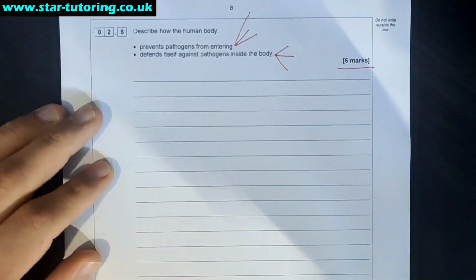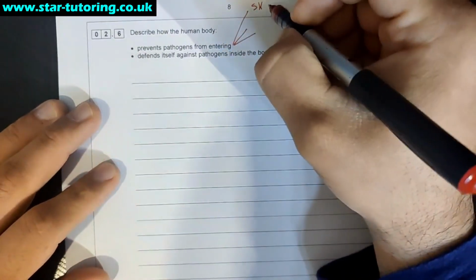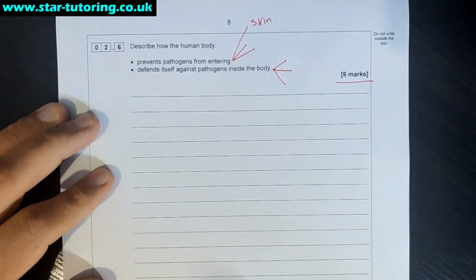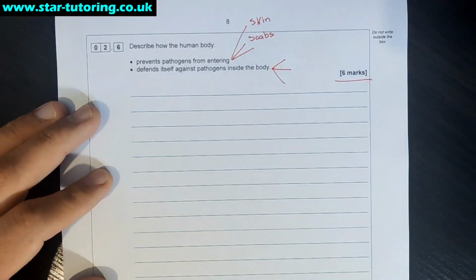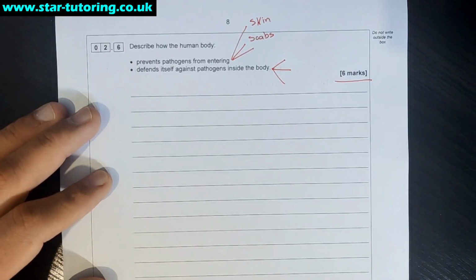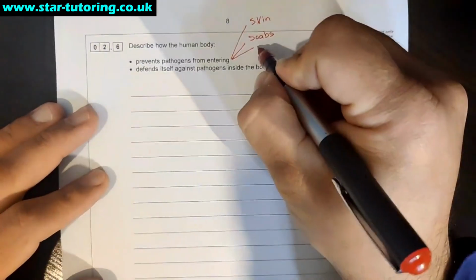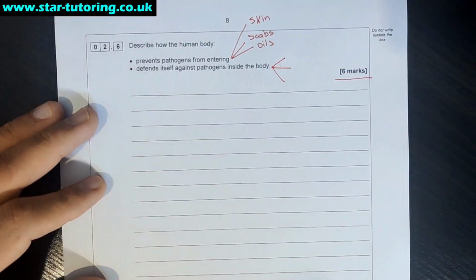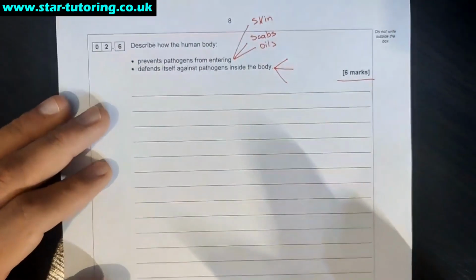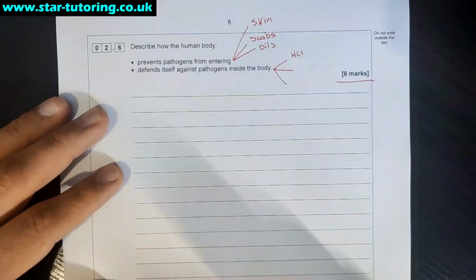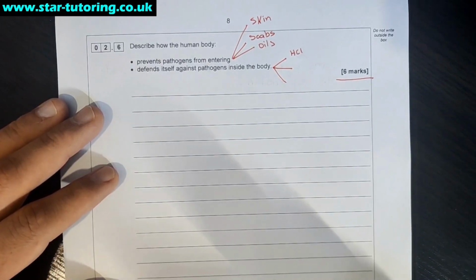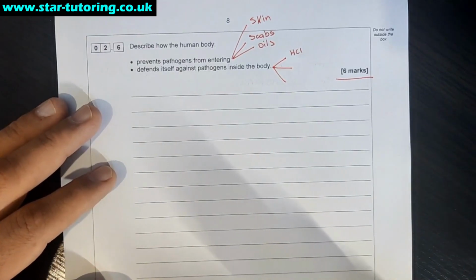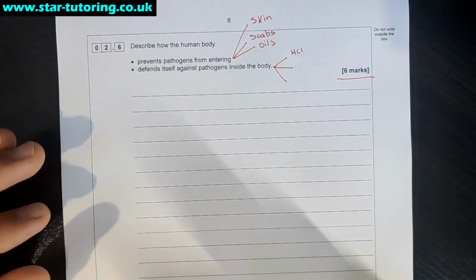So the first thing, the first line of defense that we got is the skin. Okay, that's before they enter. You got your skin that helps you prevent them. You also have scabs that form in your cuts. And then you also have oils on the surface of your skin. Now, when it comes to the parts inside, you got quite a few. You got the HCl in the stomach. You also have the antiseptic enzymes in your tears. You also have the mucus in the respiratory system.